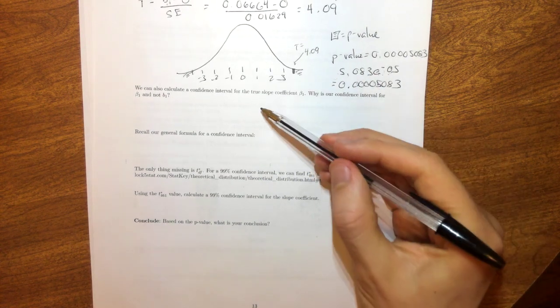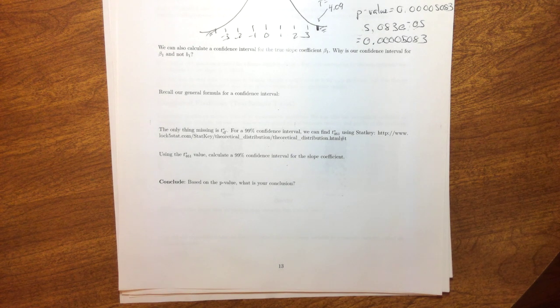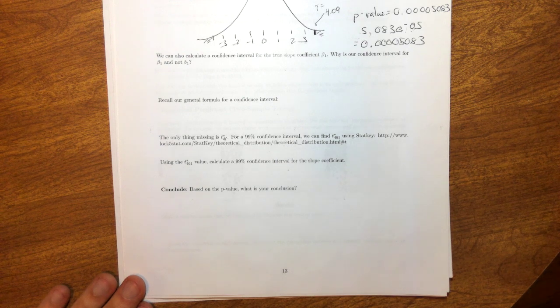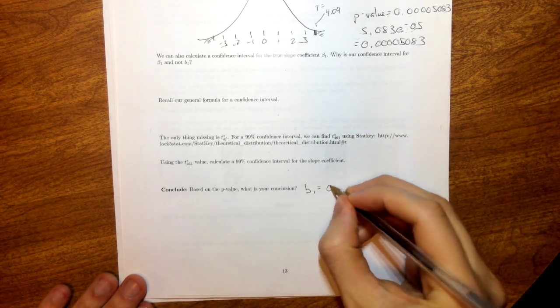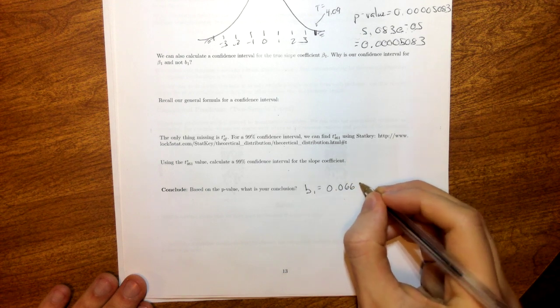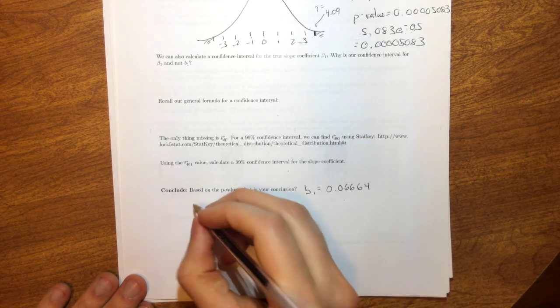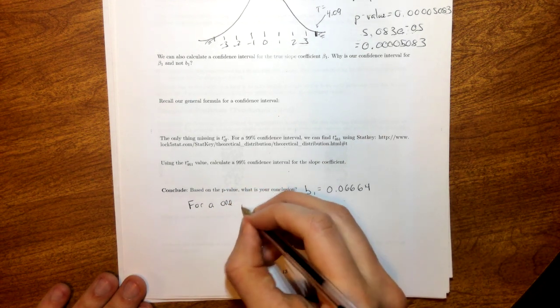All right, and so we're going to skip over this confidence interval stuff for the next video and just jump straight down into our conclusion. And so again, for our conclusion, we want an interpretation of our point estimate first. So remember, our point estimate was the fitted slope, 0.06664. And so I'm going to say, okay, we've already done this interpretation.